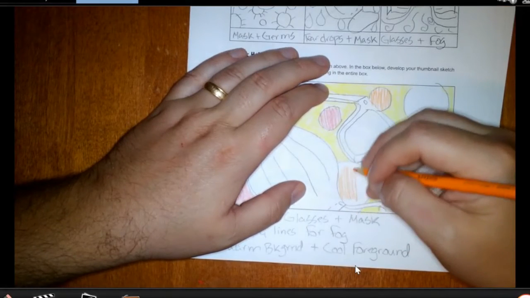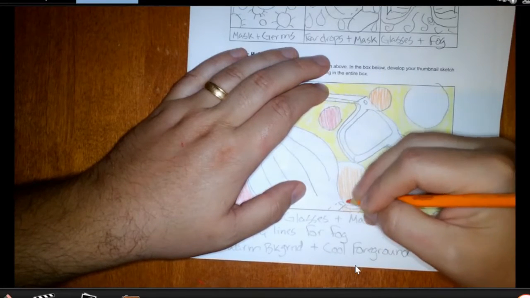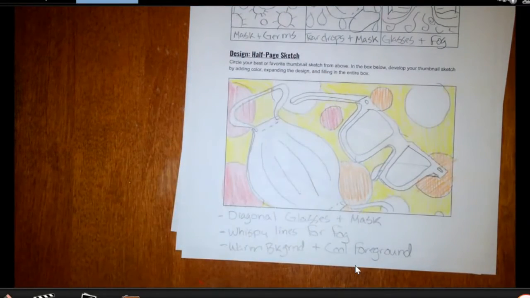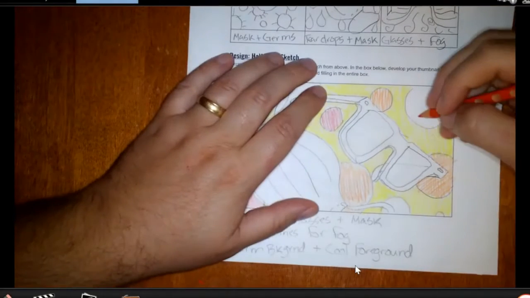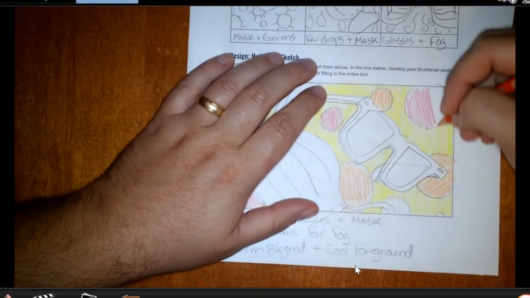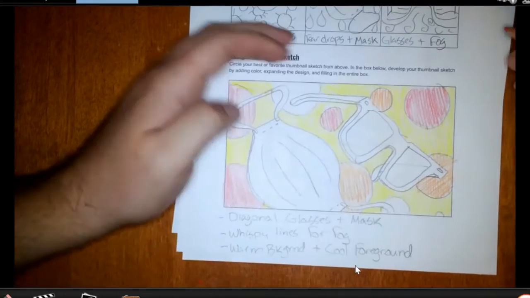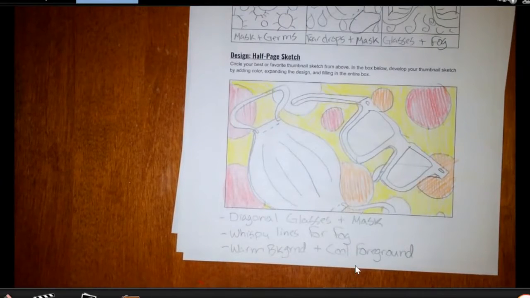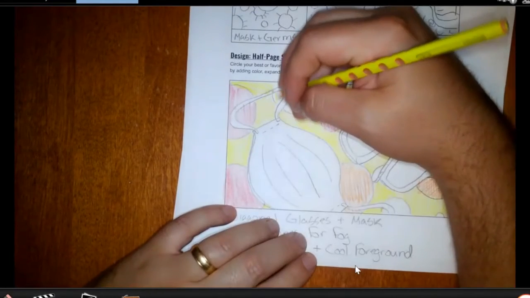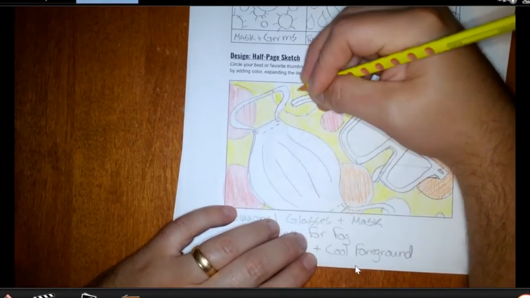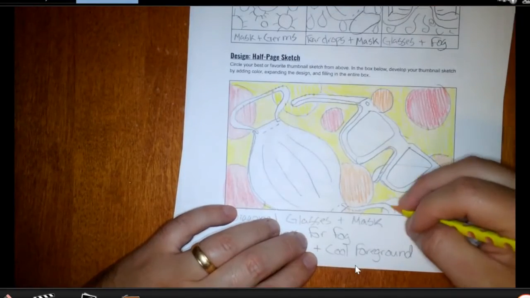Cool. Red, yellow, orange. Almost done. Come back with some red. Okay. And let's see if I can find maybe a different shade of yellow to use. Here we go. Maybe this will stand out. Not really, but you know what? We've already gotten this far, so I'll just finish it up.